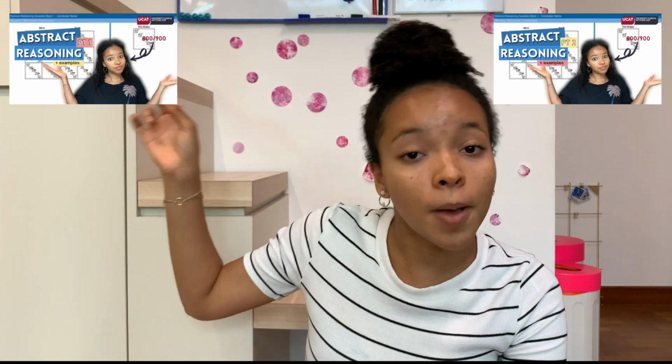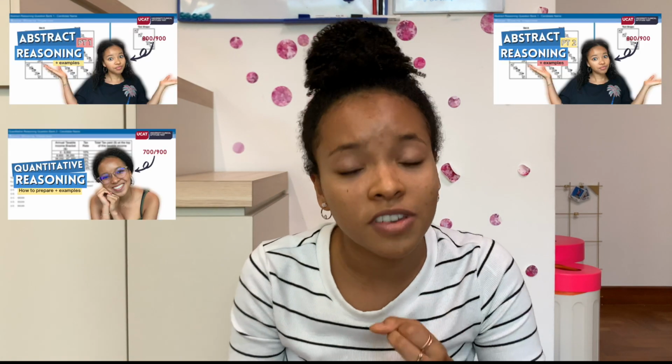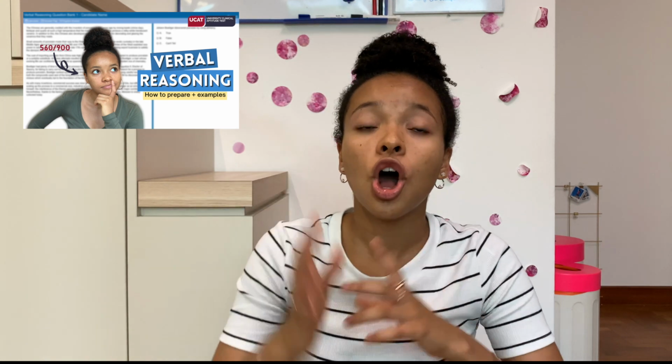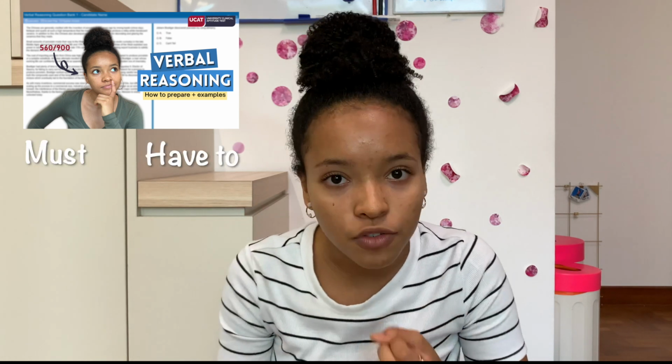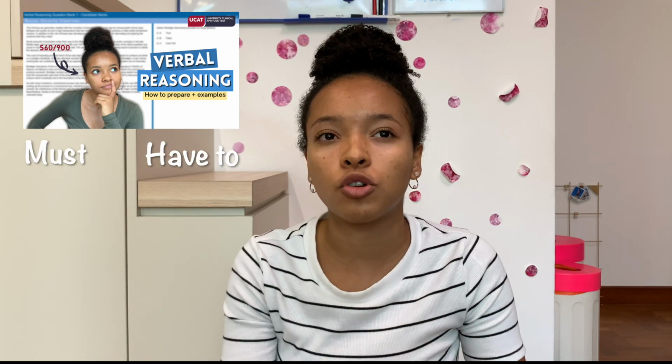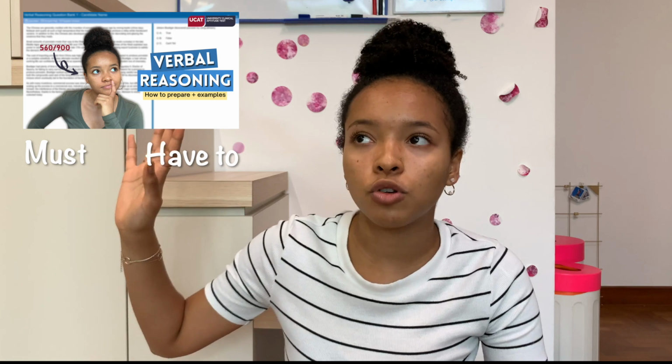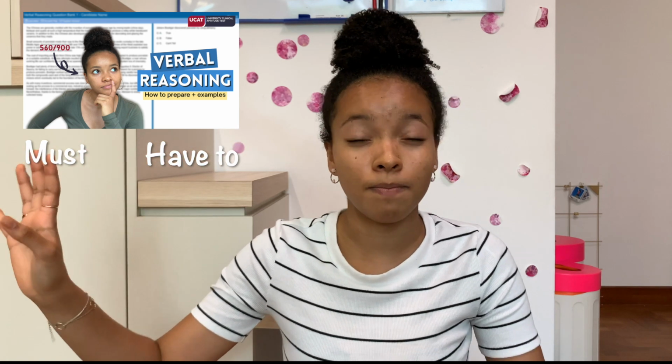And I actually use this tip and this technique very often in abstract reasoning, and you can see me explaining it very clearly in my abstract reasoning videos that I will put up here. I also did this with quantitative reasoning and decision making. However, for verbal reasoning, it was a bit more difficult, but what I would do is that when I didn't know and I wanted to skip, I would discard all of the answer options that had absolutes, words like must, have to, and things like that, because for me, they were too far off the spectrum and too absolute for being correct.